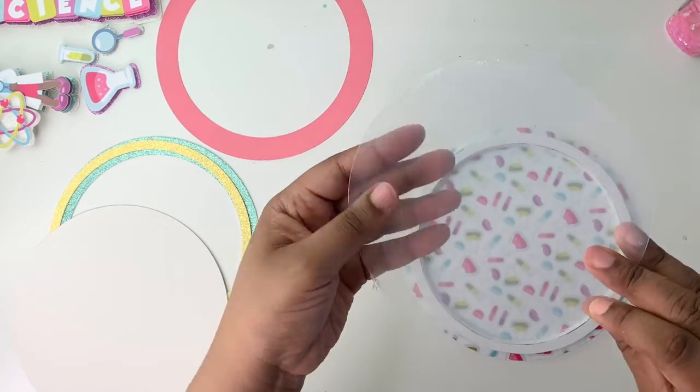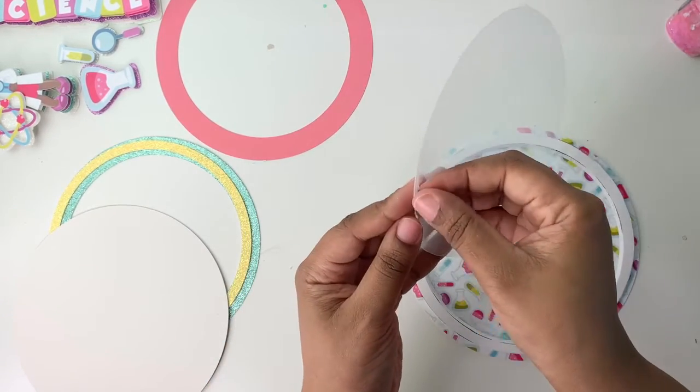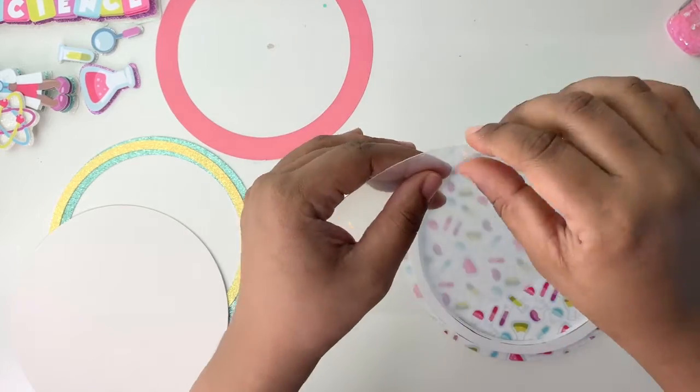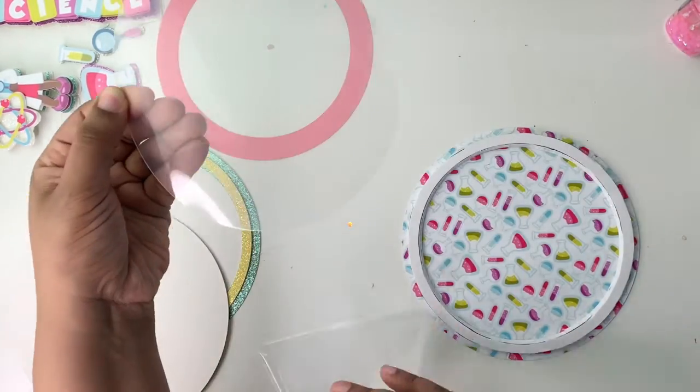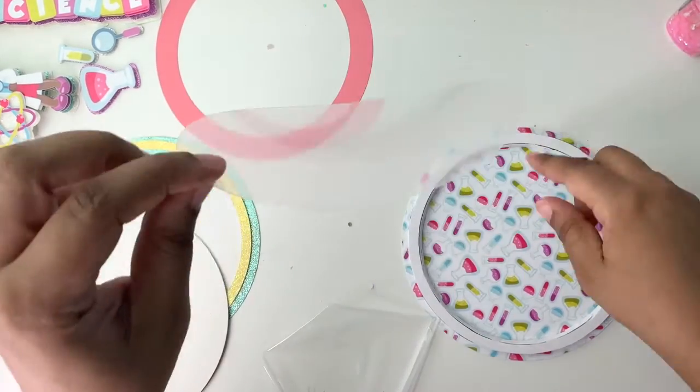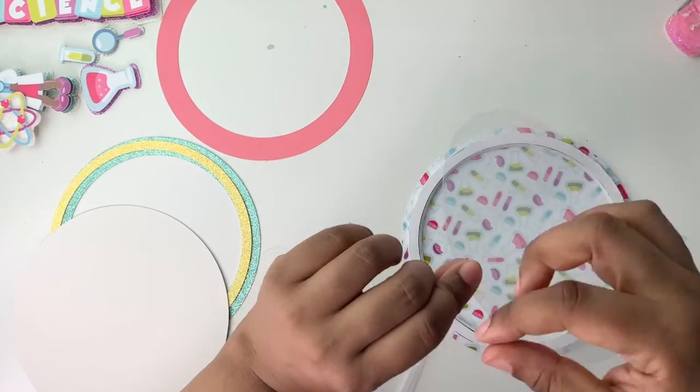So the acetate, you'll see it looks foggy because it has that film covering it to protect it on both sides. So you're gonna peel off one side. First, we're gonna put our stuff in. Then when we're ready to glue, you put it on and then you peel off the other side.